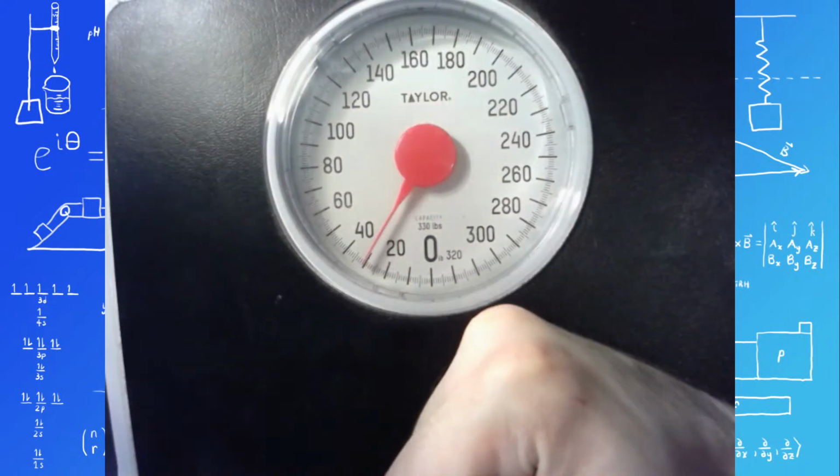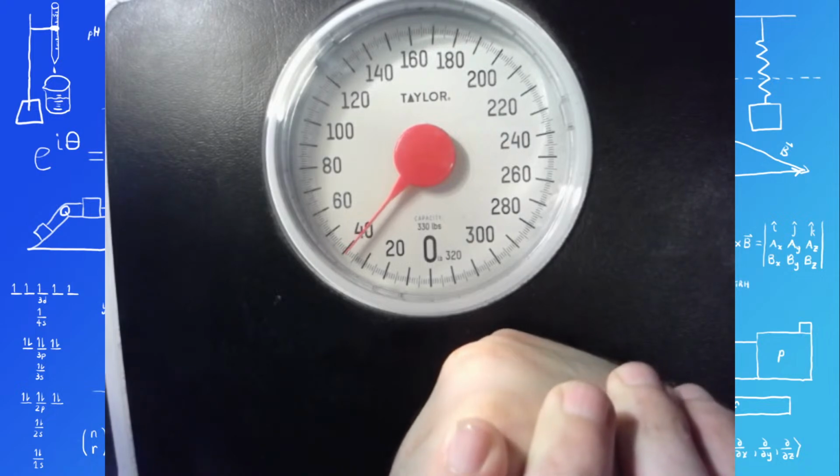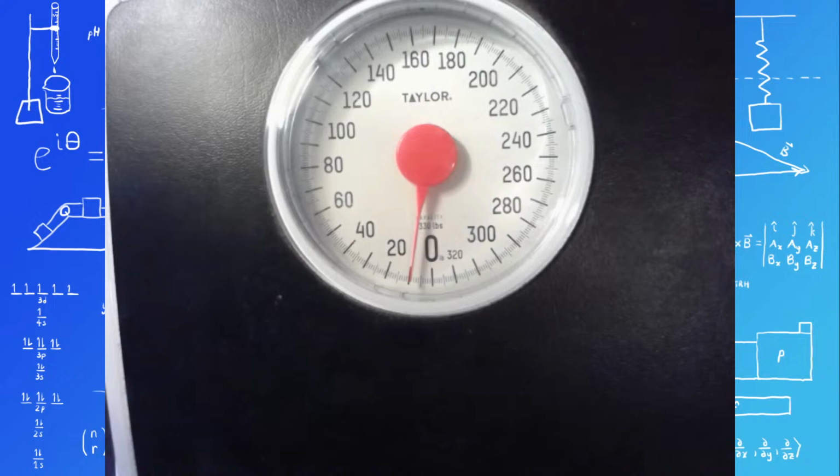But basically, if I'm pushing down on it and I'm getting a reading of 40 pounds, then I'm applying the equivalent of 40 pounds of force. Pounds actually are a unit of force, interestingly enough, but they're not our favorite unit of force, so you'll have to convert that to newtons.